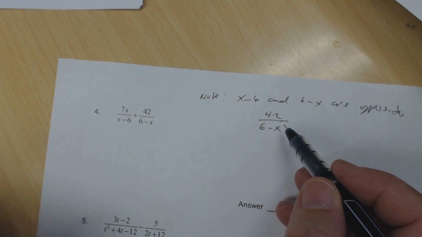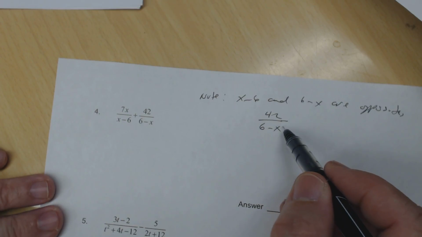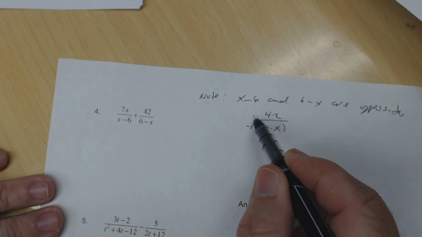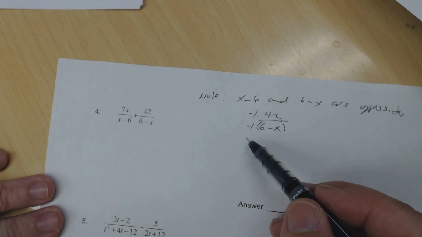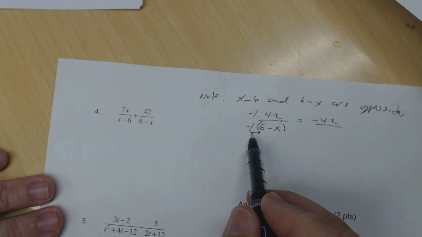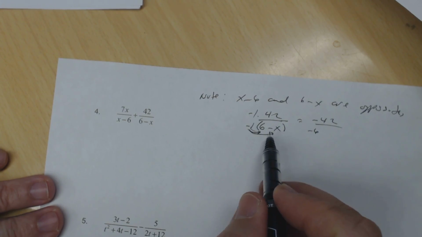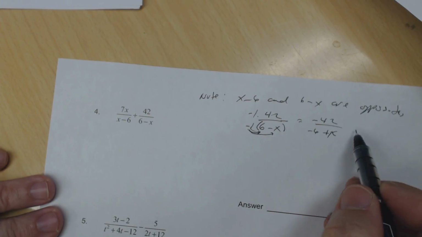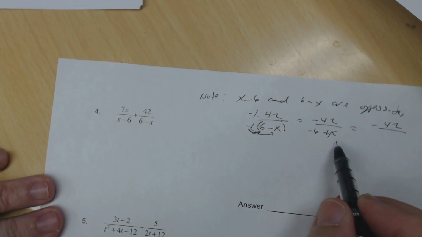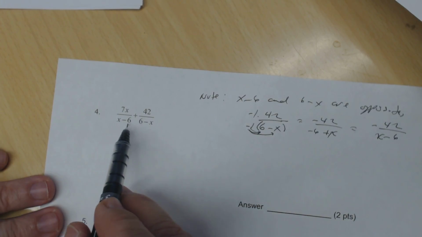Okay, so basically there you can do one of two things. To get that x minus 6, you could multiply both numerator and denominator by -1. Okay, which you do the denominator to the numerator. And so notice my numerator is now -42. My denominator, when I distribute, -1 times 6 is a -6. -1 times a negative x is a positive x. And so I can rewrite this as -42 divided by x minus 6. So -6 plus x is the same as x minus 6, which is what I had here, x minus 6.